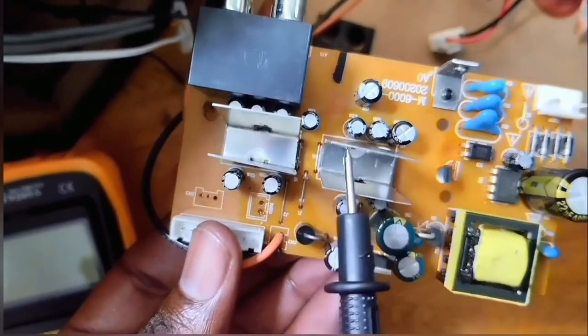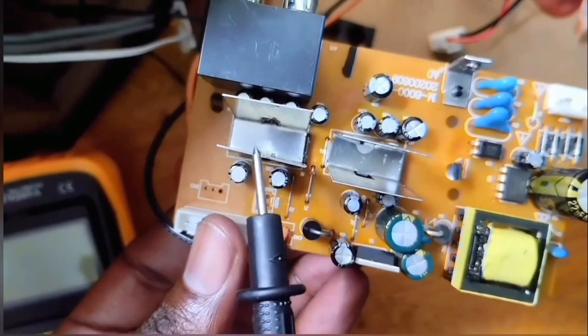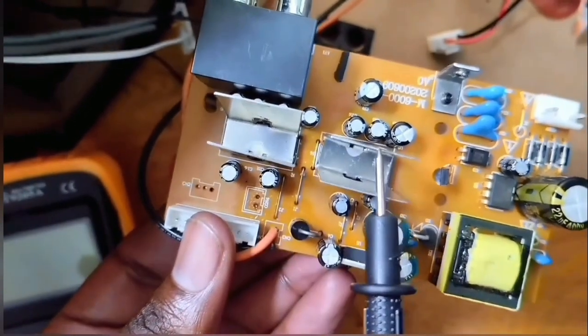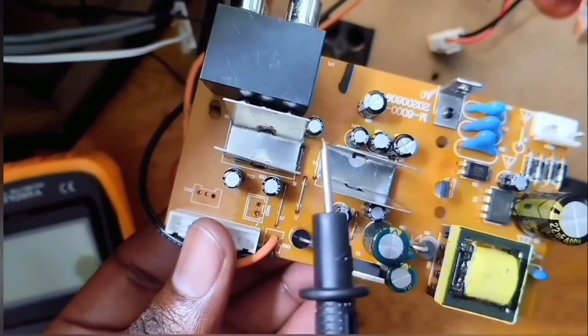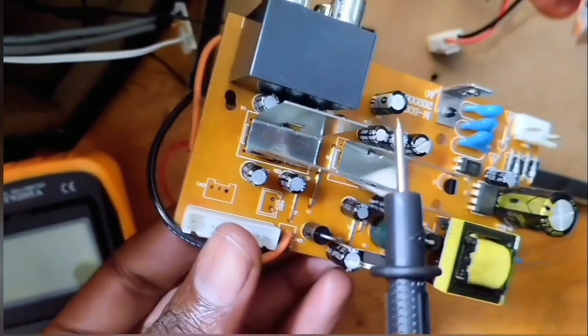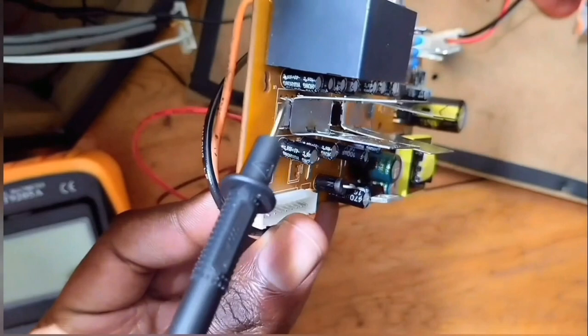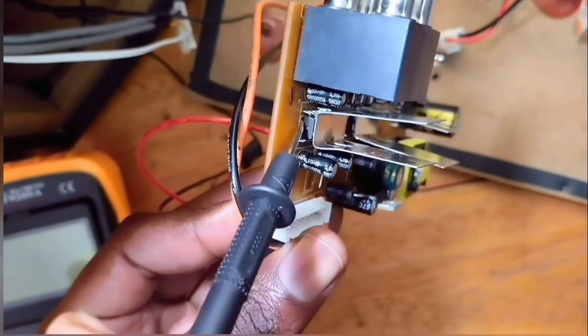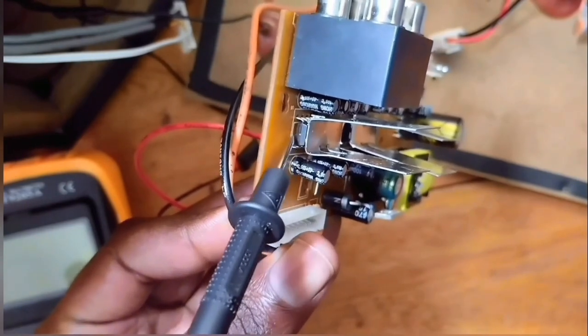These are heat sinks used for cooling the amplifiers, so that the amplifiers can work at the required temperature. This is the amplifier for amplifying the bass signal.